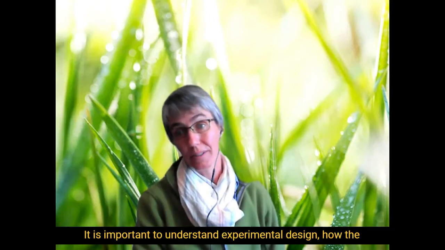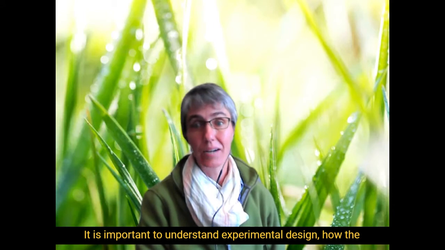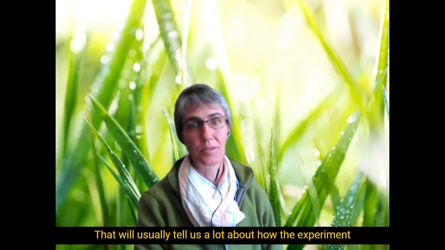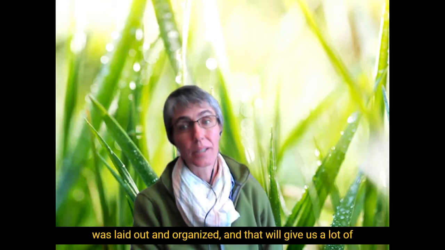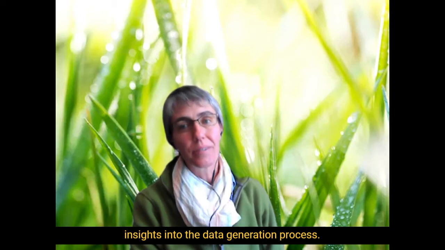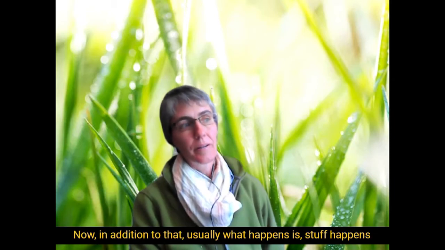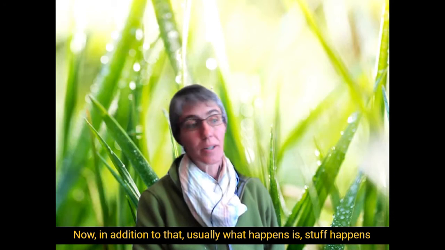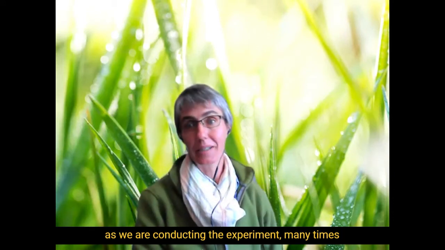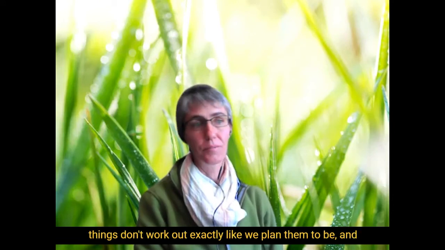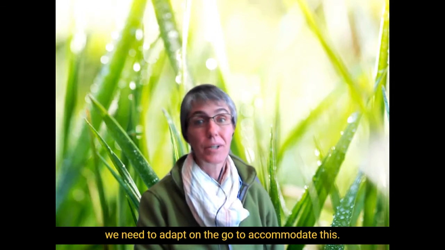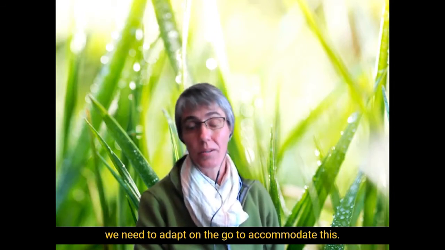It is important to understand experimental design, how the study was designed. That will usually tell us a lot about how the experiment was laid out and organized, and that will give us a lot of insight into the data generation process. Now, in addition to that, usually what happens is stuff happens. As we are conducting the experiment, many times things don't work out exactly like we planned them to be, and we need to adapt on the go.